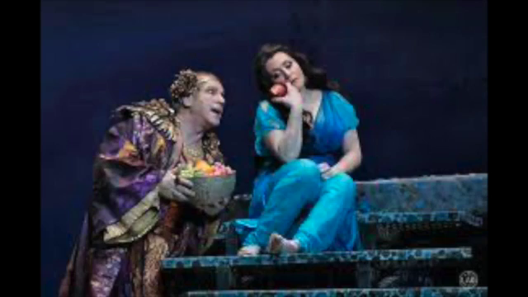We now come to the bit where Herod is imploring Salome to dance for him. He's absolutely crazed with lust at this point. And he has this melody here. There's this kind of expressionistic waltz feel to this music here.